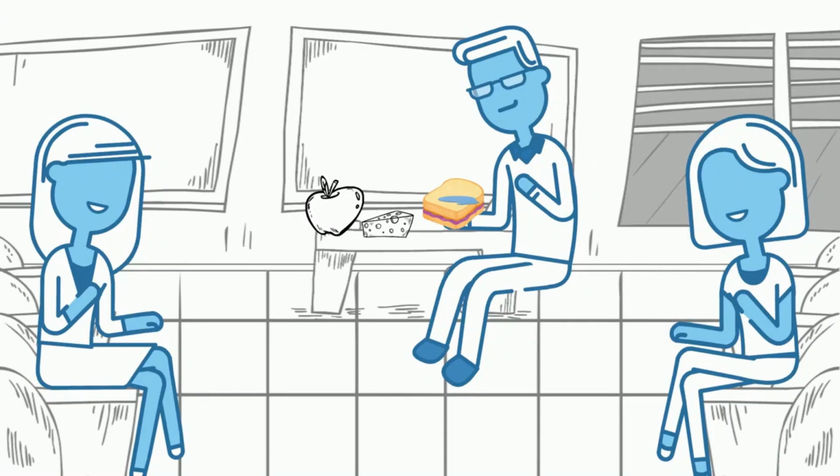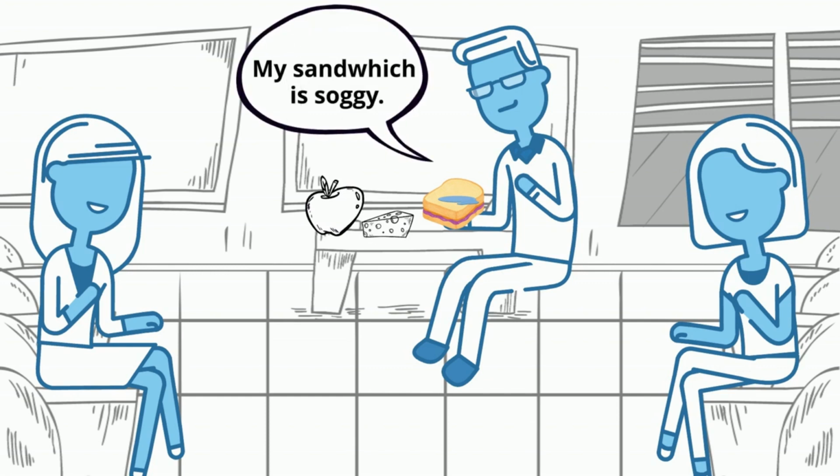Returning to the case of the soggy sandwich, you have completed the first two steps of the scientific method. You made an observation that your sandwich was soggy, and specifically that the sandwich was only soggy on the jelly side. You also asked a question: Why is my sandwich soggy? You then decide to conduct research.